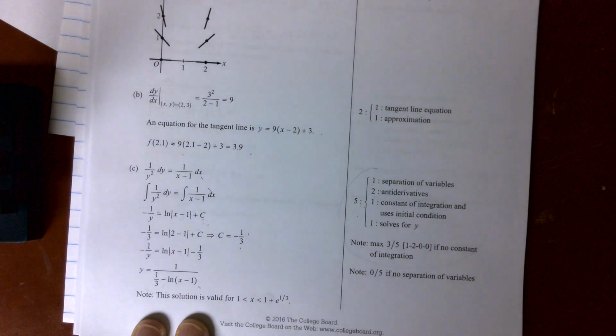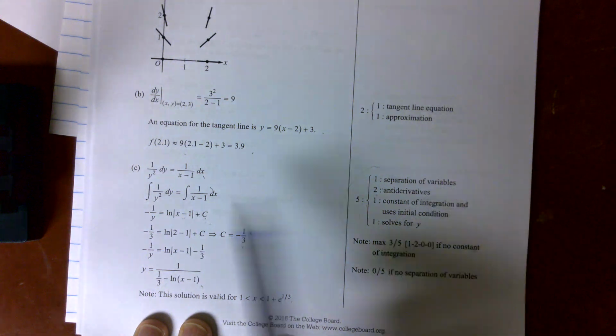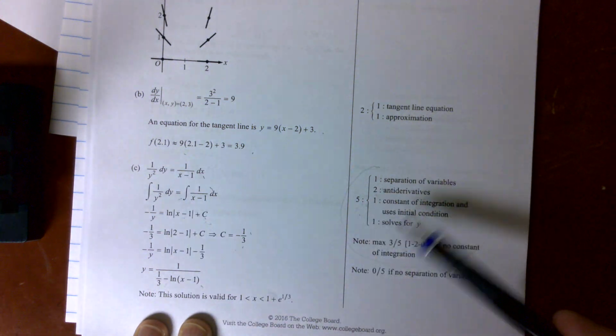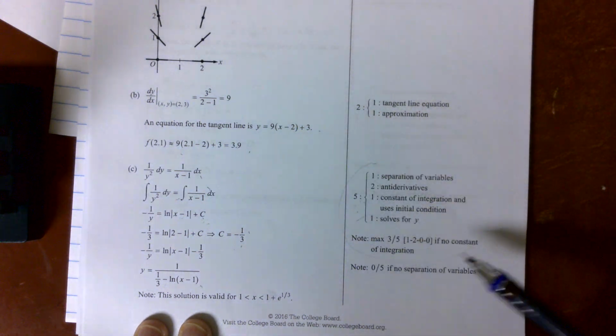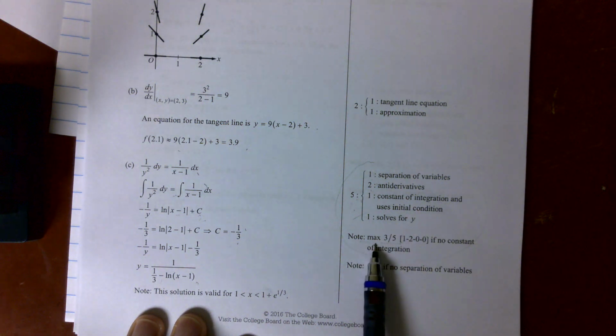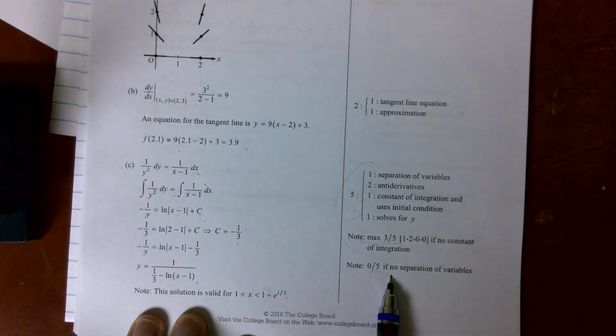So we end up here. So when you are solving a differential equation, you get points if you can separate and take an integral. And then you don't get other points. They're actually a little more generous here. Normally, it says note max 3 out of 5. Usually it's max 2 out of 5 if no constant of integration. Of course, you don't get any points if you didn't separate the variables.